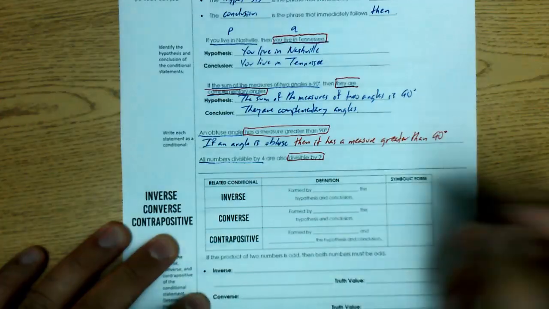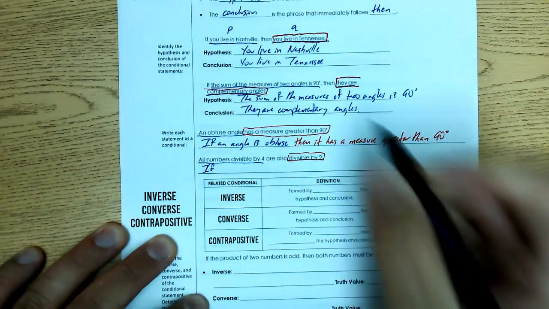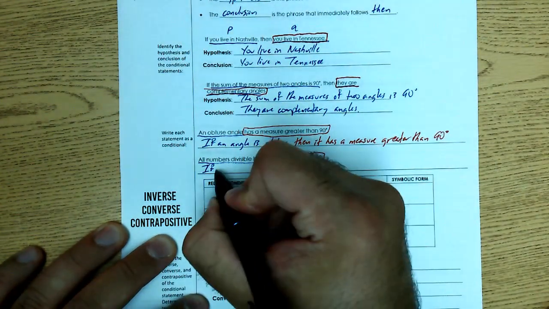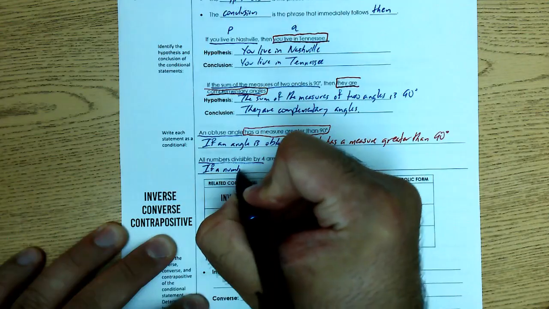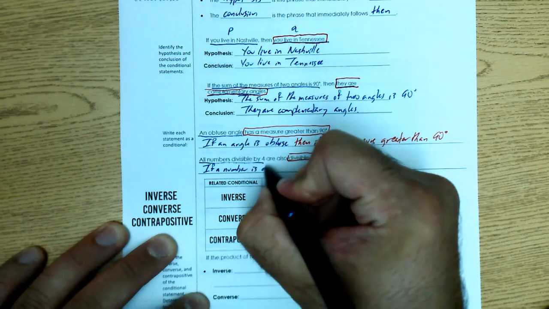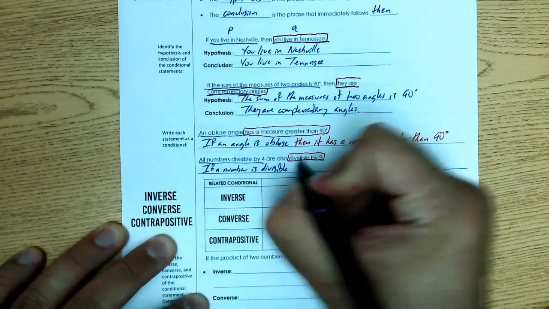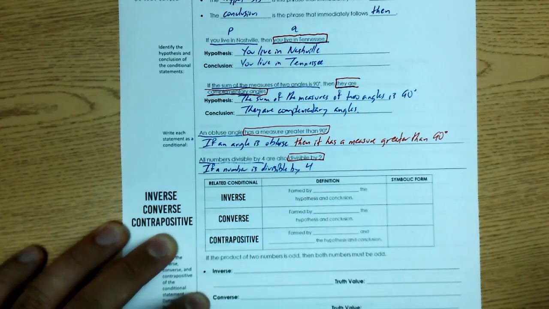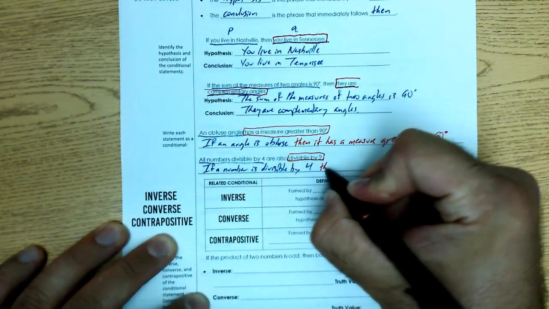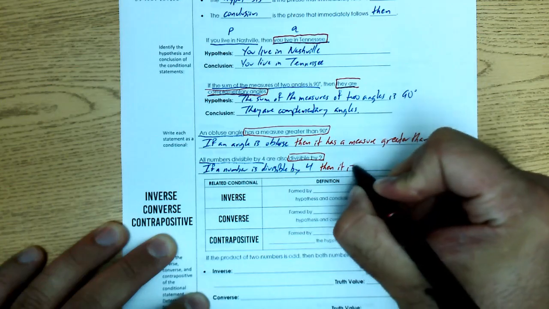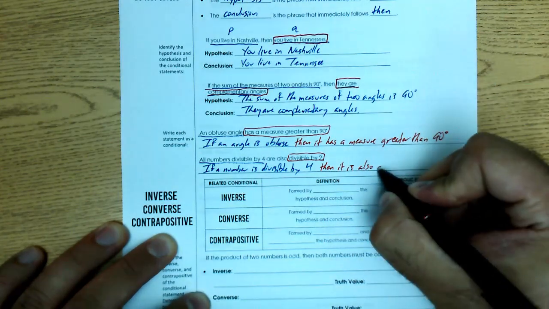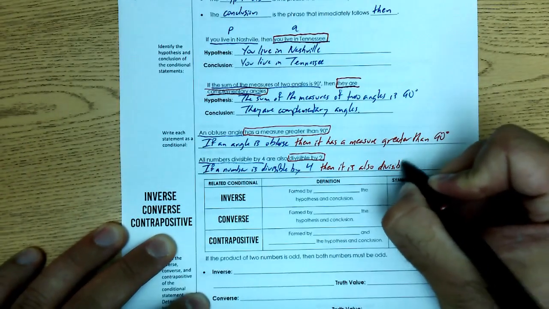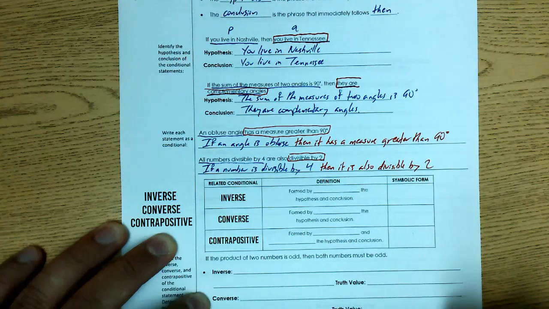So let's write our statement. If a number is divisible by 4, then it is also divisible by 2.